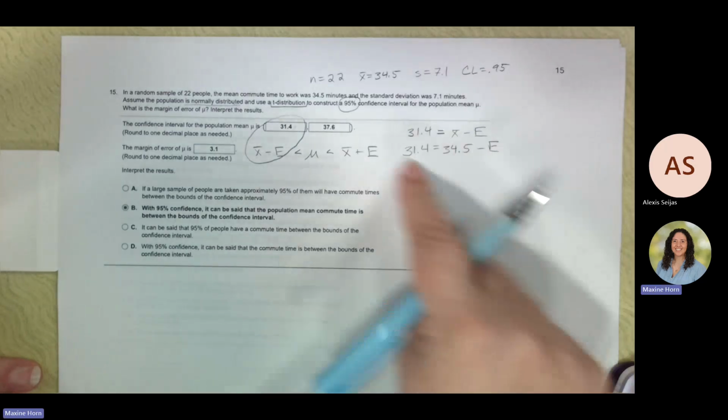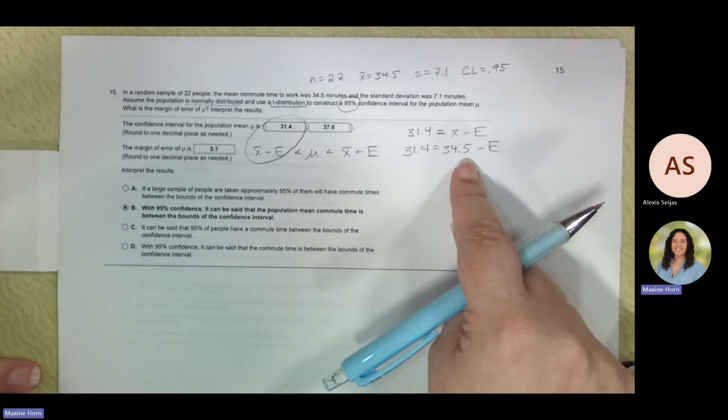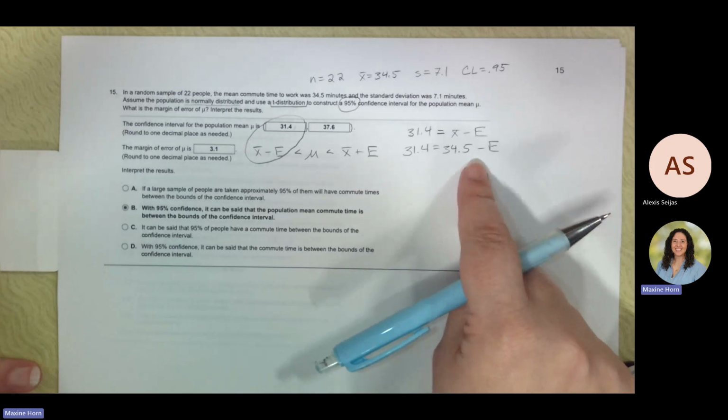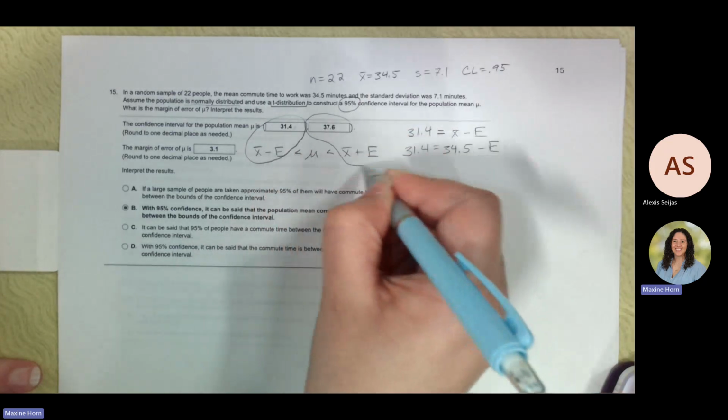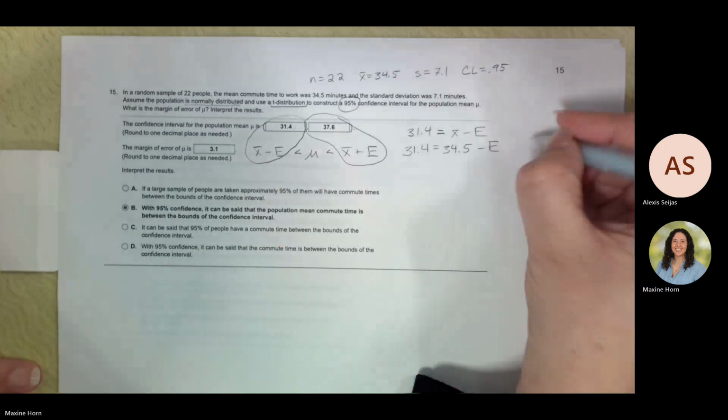Now, I'm not going to do it this way because I don't want to go through an algebra lesson about dividing by negatives. So I'm going to focus on this one. 37.6 is my sample mean plus my margin of error. 37.6 is my sample mean, which is 34.5, plus the margin of error.